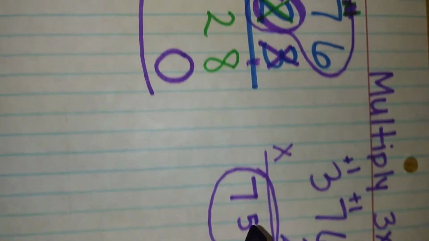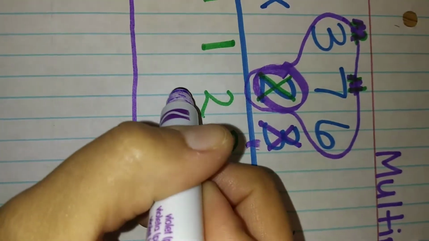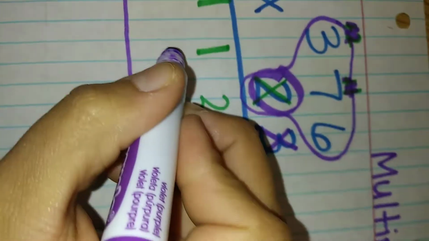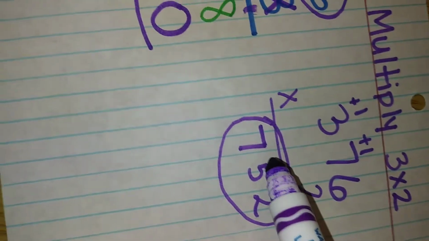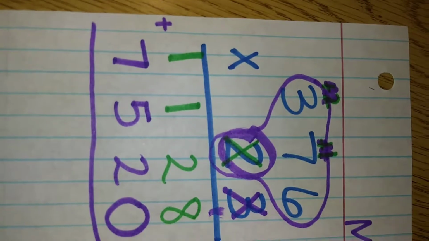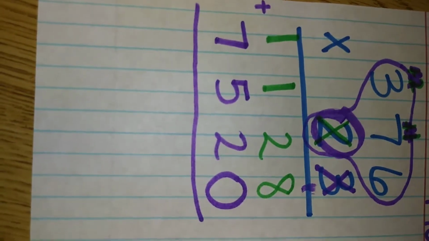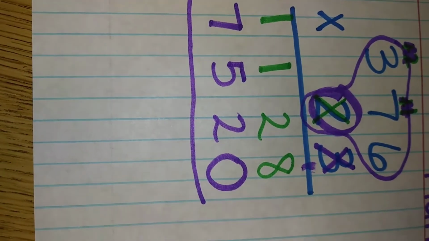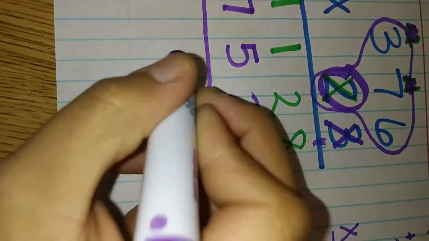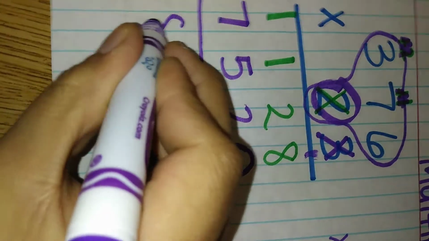So I'm going to start by putting my 2 down first, under my 2. My next digit was a 5, so I'm going to put down my 5 under the 1. And my last digit to the left was a 7, so I'm going to put my 7 down. And I'm just going to finish it up by adding these 2 partial products together. So I have 8, 4, 6, 8.